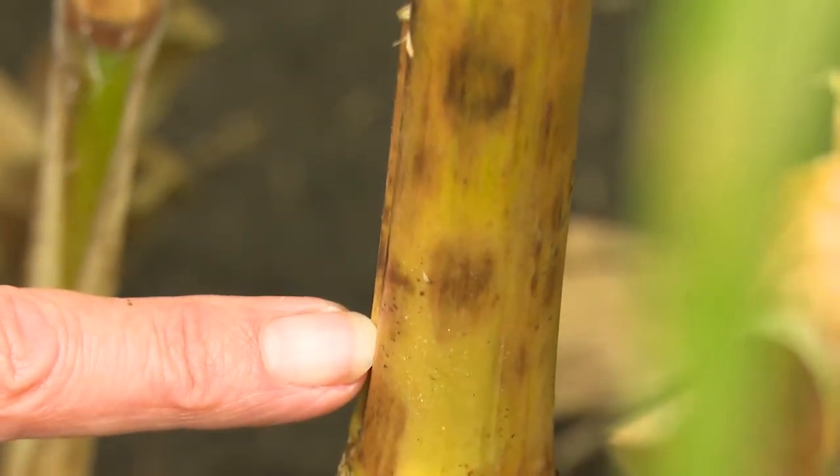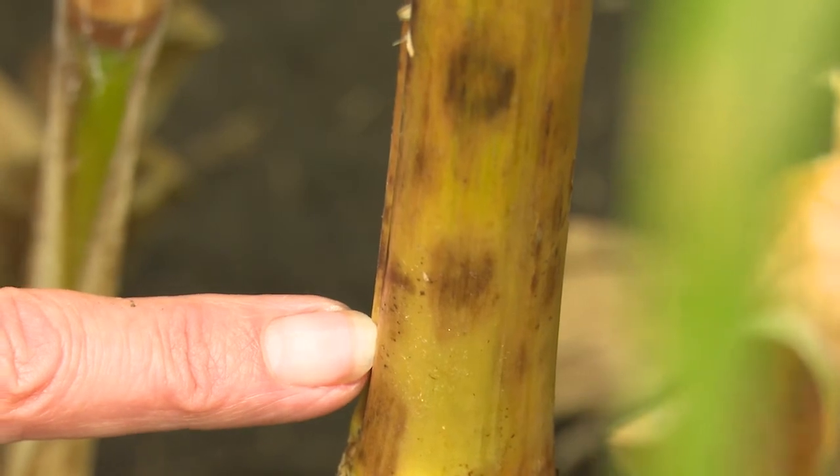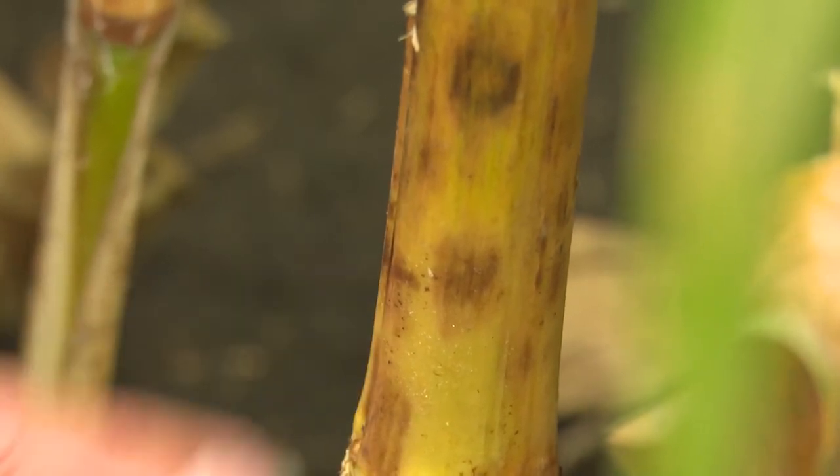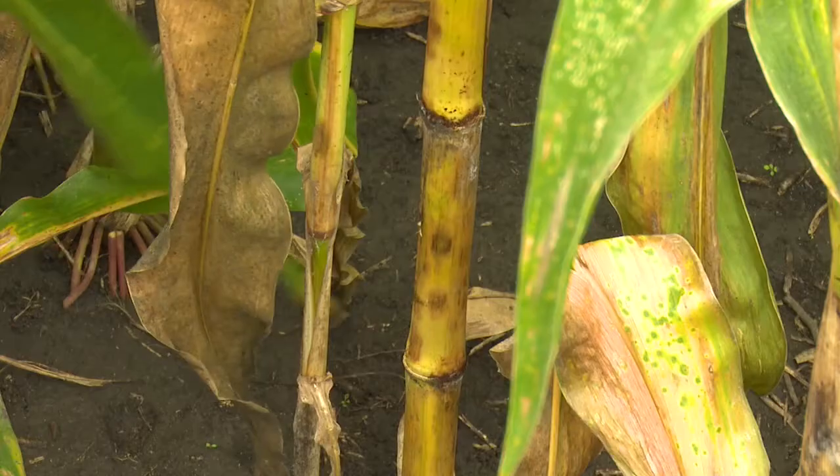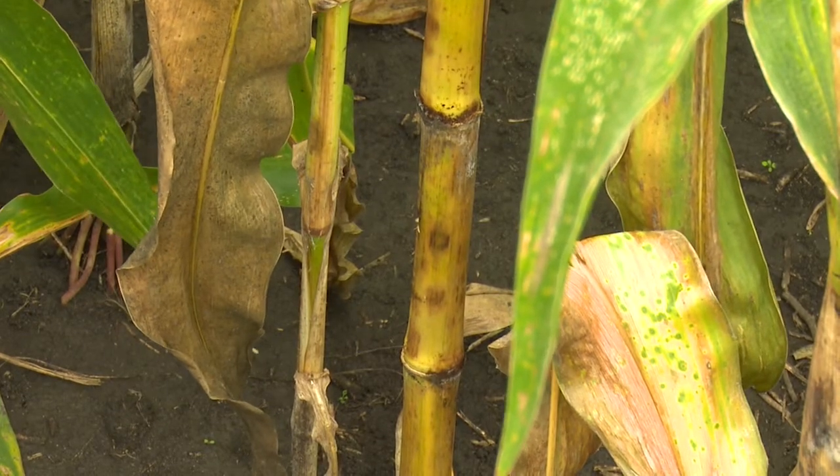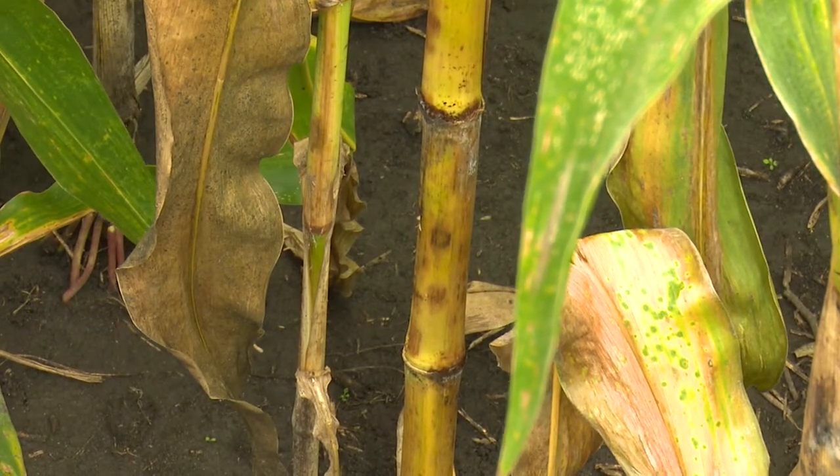If we look at the outside of the stalk, we can see some dark lesions, and that might indicate that we're looking at anthracnose stalk rot. Sometimes Fusarium stalk rot will also do that.